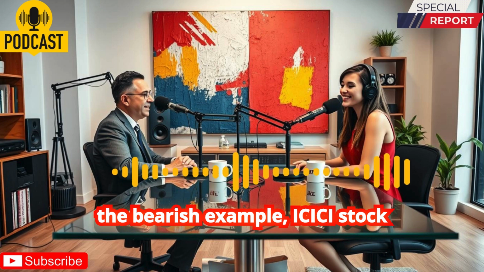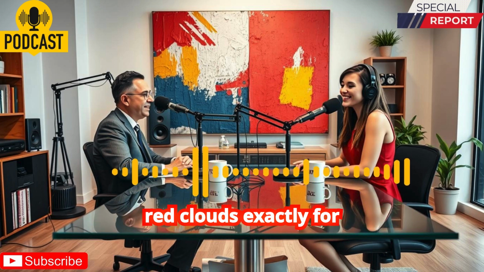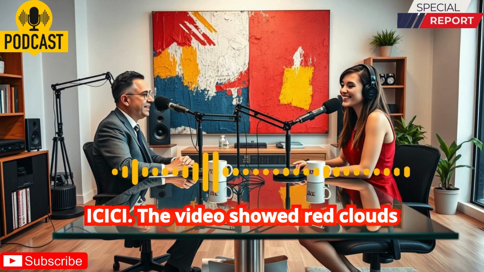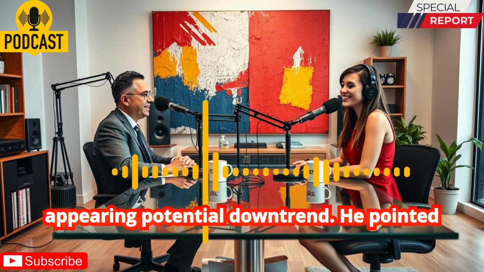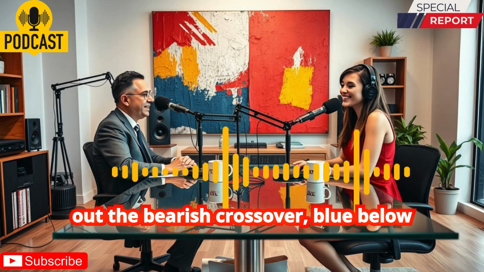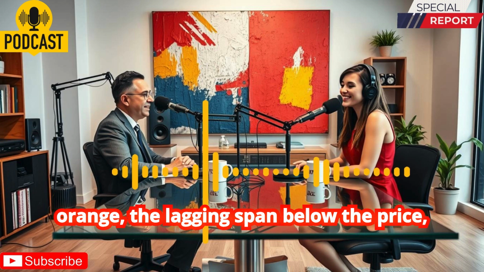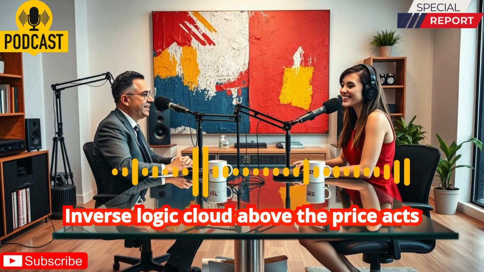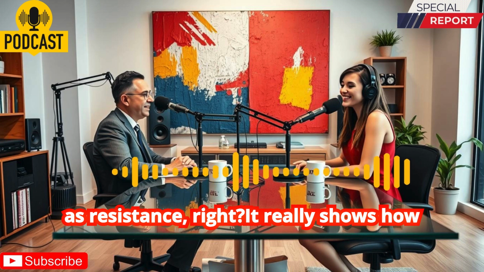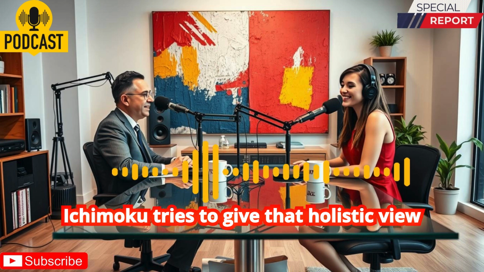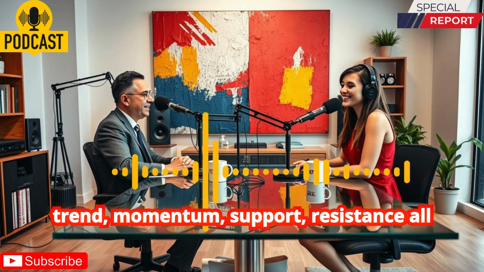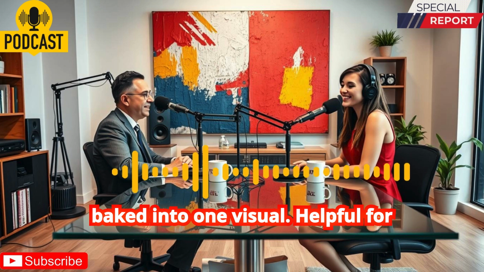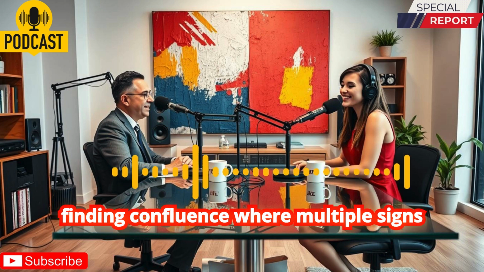And the bearish example, ICICI stock, red clouds. Exactly. For ICICI, the video showed red clouds appearing, a potential downtrend. He pointed out the bearish crossover, blue below orange, the lagging span below the price, all confirming the bearish outlook. Inverse logic, cloud above the price acts as resistance. Right. It really shows how Ichimoku tries to give that holistic view, trend, momentum, support, resistance, all baked into one visual. Helpful for finding confluence where multiple signs agree.